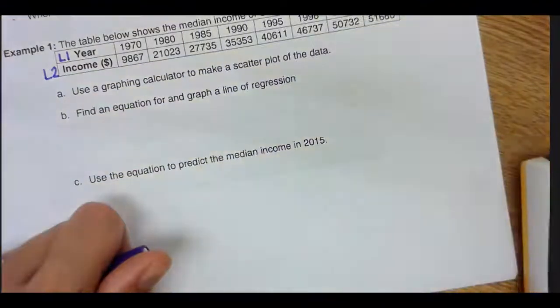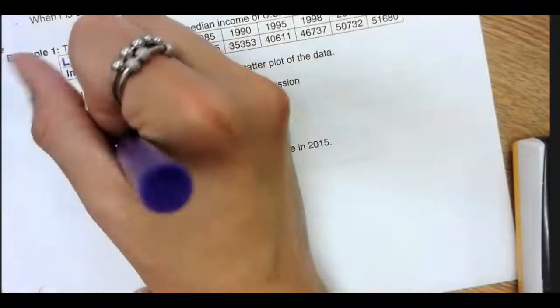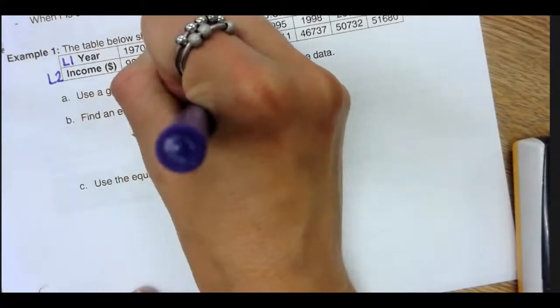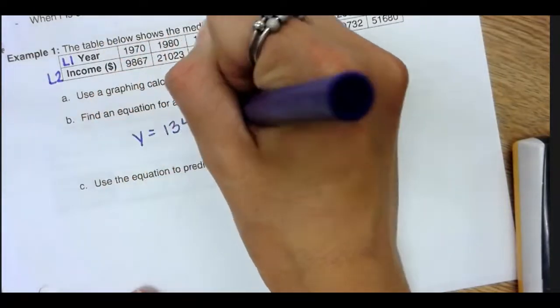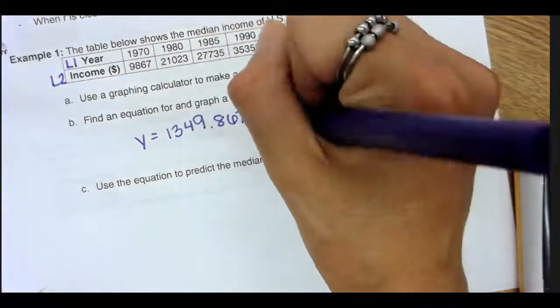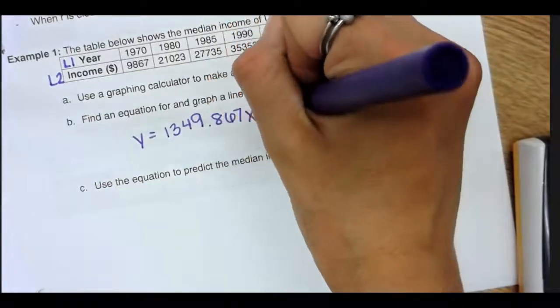So the equation of my line is y equals 1,349.867x minus 2,650,768.344. We always do 3 decimals.